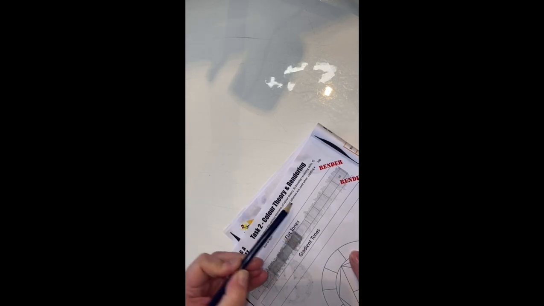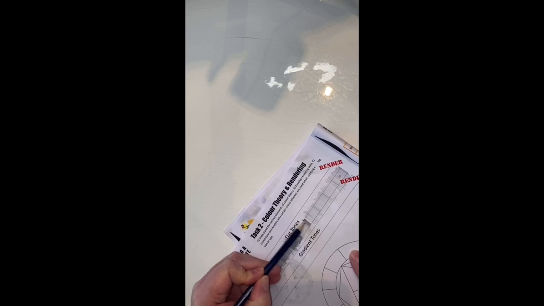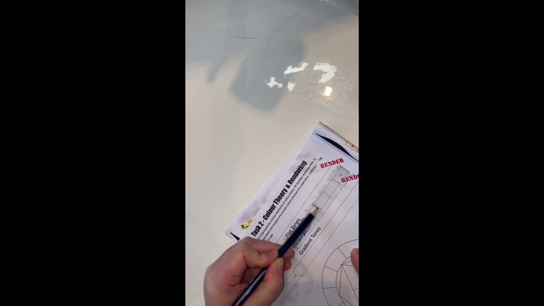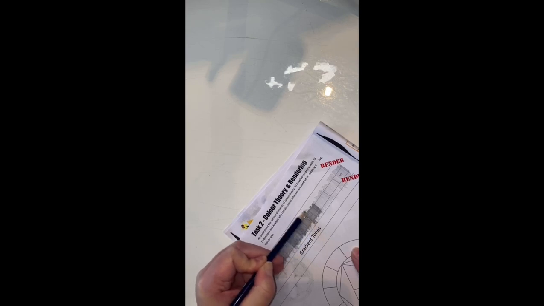So continue to build that up in here, and it's just a case of getting it darker as we go. And the same in here, aiming to just get it a little bit darker each time on that tonal scale. And it's just a case of leaning a bit heavier on your pencil to build that up.